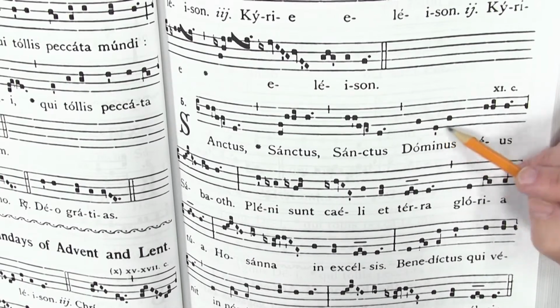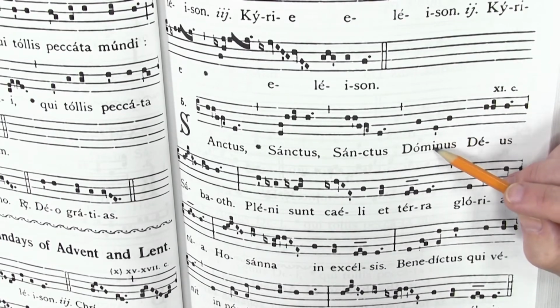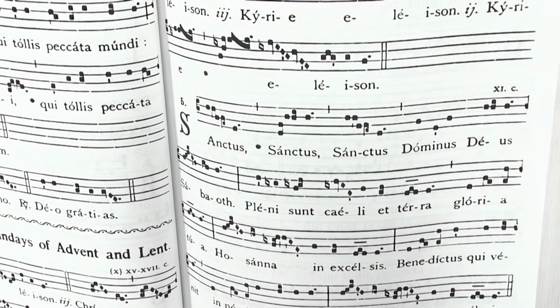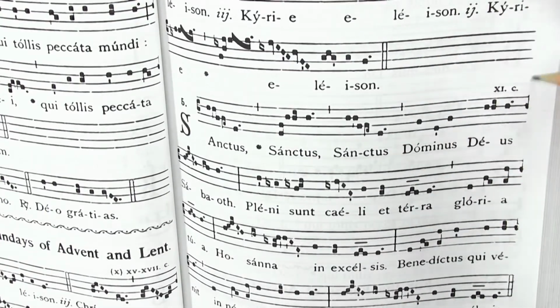You could call this an arsis because of the melody, or a thesis. I would call it a thesis in order not to provoke this syllable being hit, which would compromise the accent. It's dominus, not dominus. It's not two intensive syllables, one after the other.